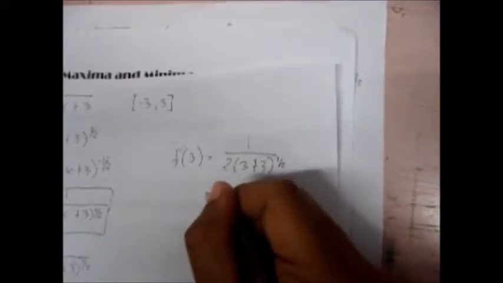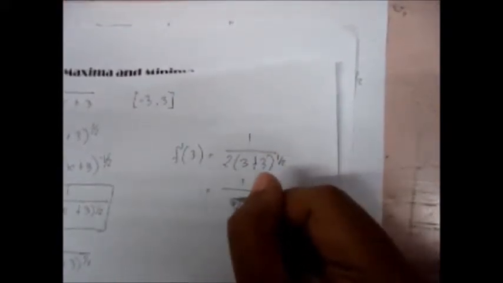Next, we substitute the other endpoint of the interval, which is 3, into the first derivative of the function. We have f prime of 3 equals 1 over 2 times (3 plus 3) raised to negative 1/2, which is 1 over 2 times the square root of 6.